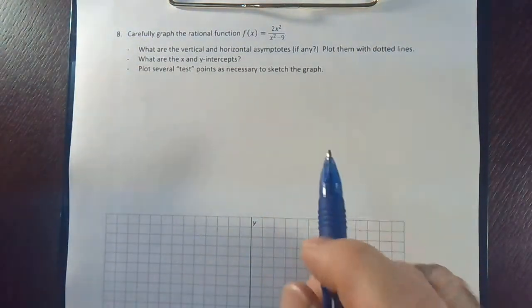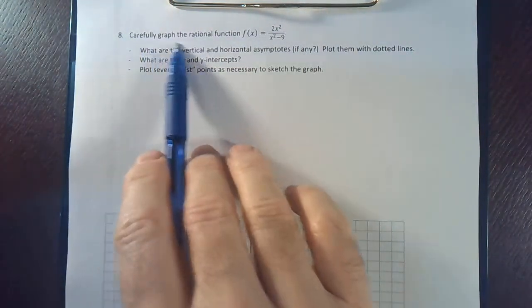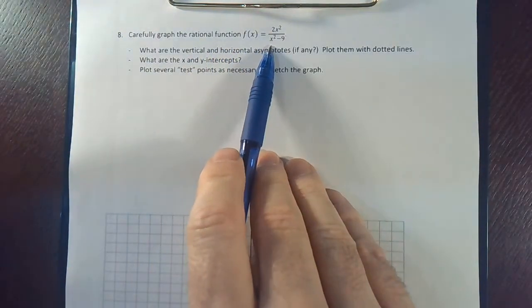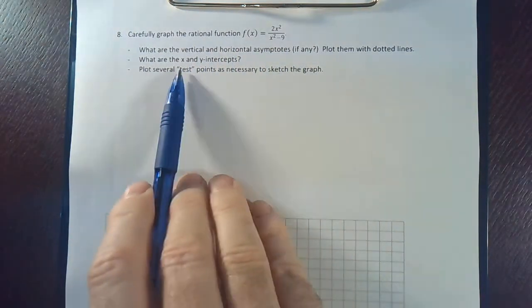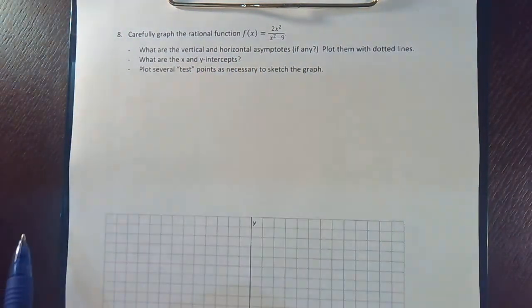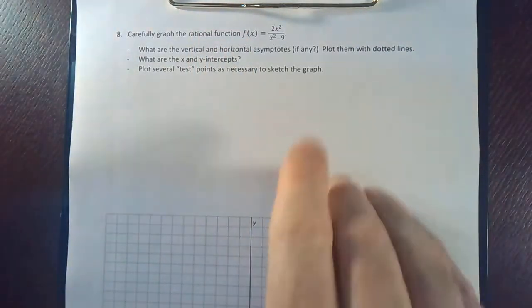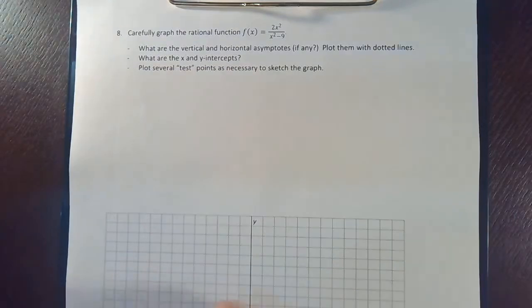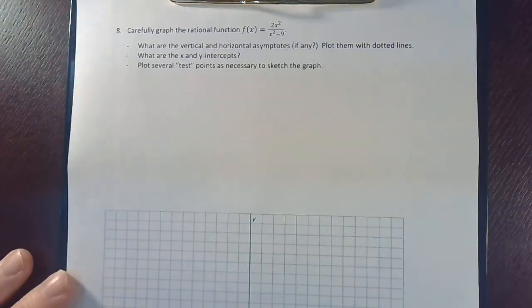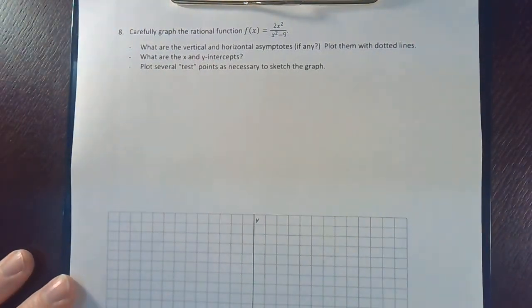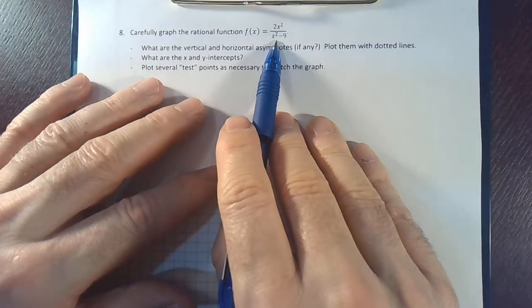All right, in this last problem, we are going to carefully graph this rational function. Now carefully, I don't want you to plot 25 xy pairs. As long as we get the asymptotes correct and the shapes of the graph, and basically have the individual shapes in the right component of the graph, that's what I'm looking for. You'll see what I mean. All right, so first thing we're going to do is find the asymptotes.